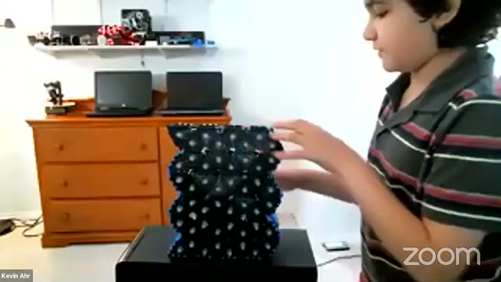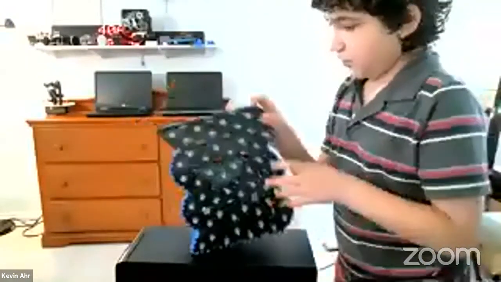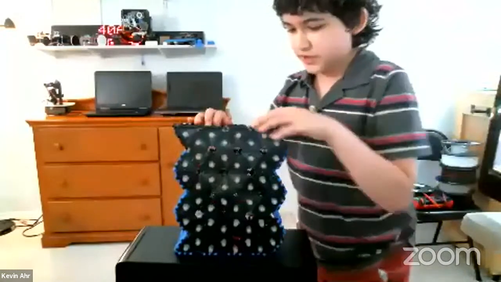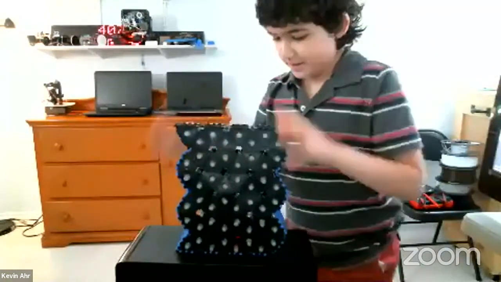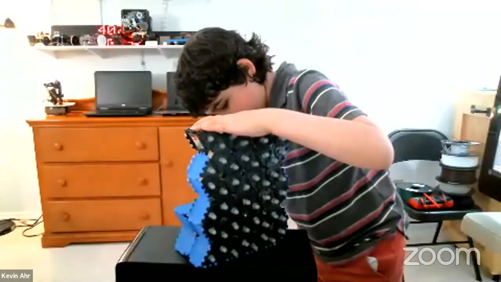I've 3D printed all of these pieces, and they use snap connectors, so if something goes wrong inside, you can just snap it all apart. So they're all poly panels, so that you can separate them. And let's see the back. Any questions for Kevin while he gets this ready?